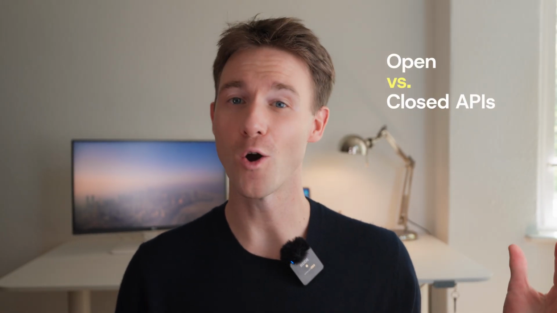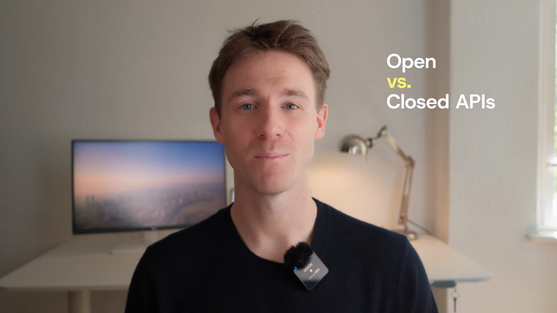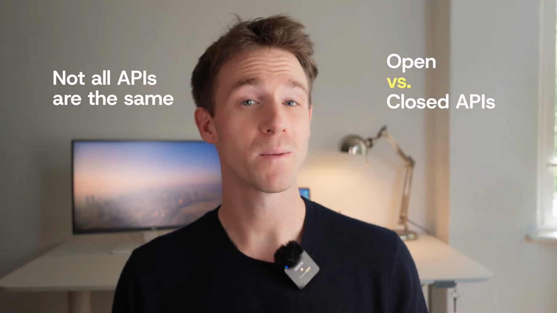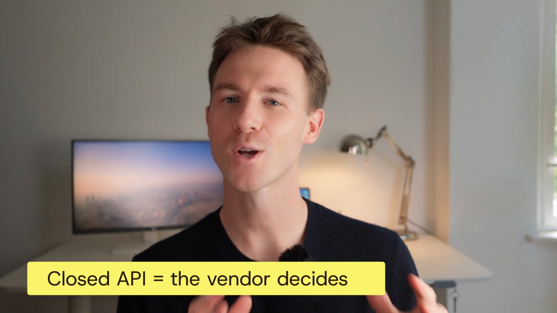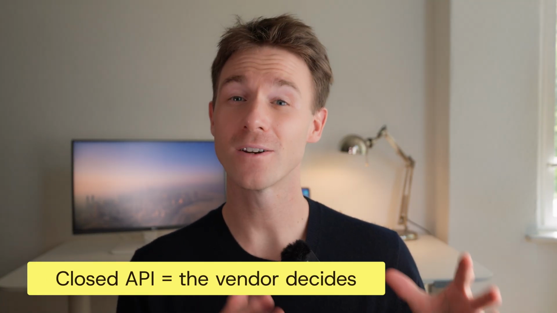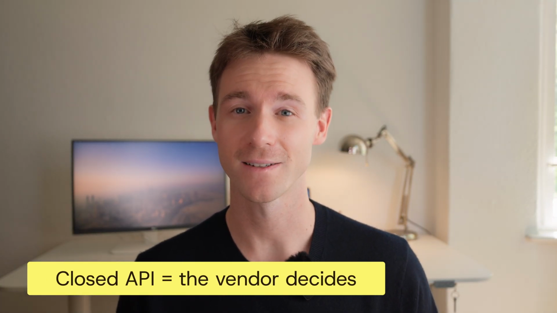So what does an API actually give you? Let's talk about open versus closed APIs, because they are definitely not the same thing. There's a big difference between having an API and having an open API. With a closed or limited API, the vendor decides which tools can connect, what data they can access, and whether new integrations can be built. If you want something new, you're often waiting for the vendor to approve it or to build it themselves.